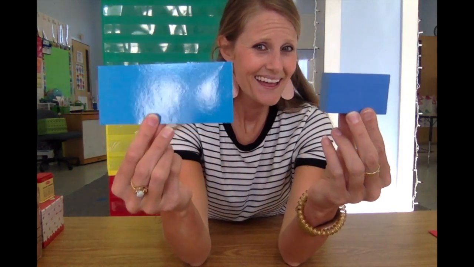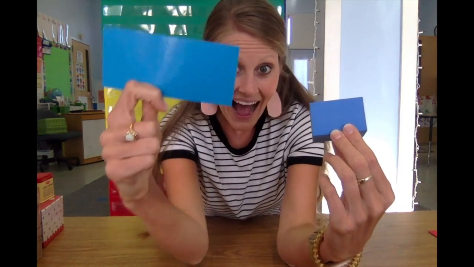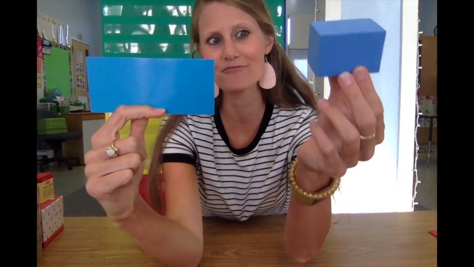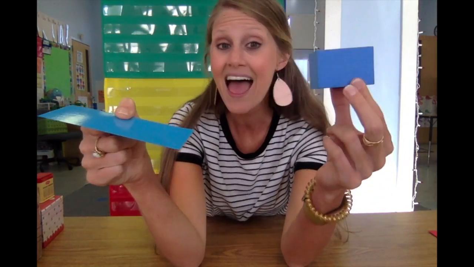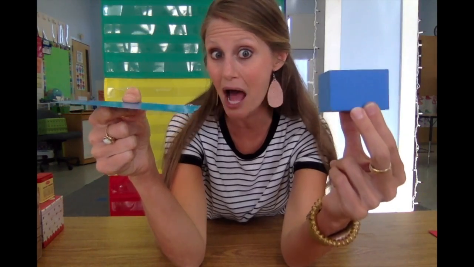So a rectangular prism. Now, this is a rectangle, right? How are rectangles and rectangular prisms different? How are these two shapes different? Yeah, we know that already, right? A rectangle is flat, and a rectangular prism is solid, right?